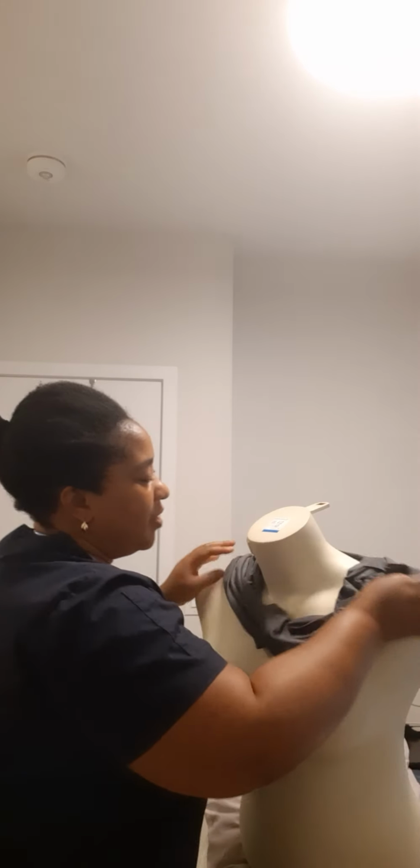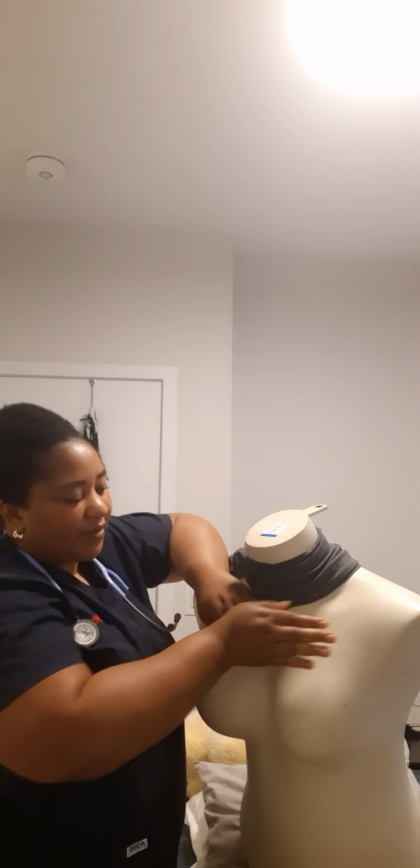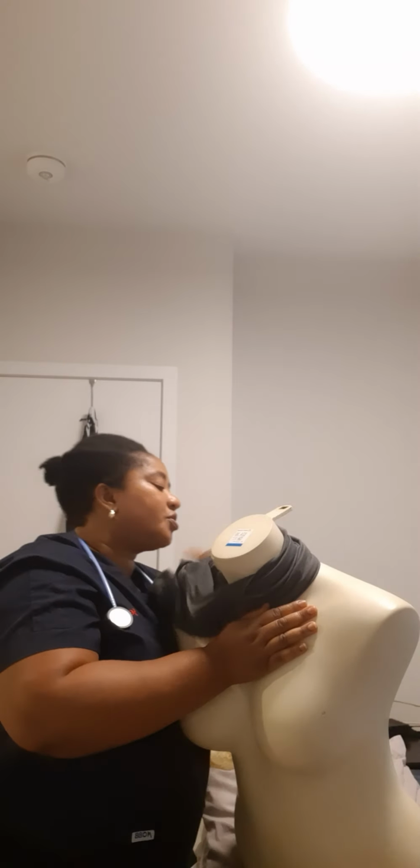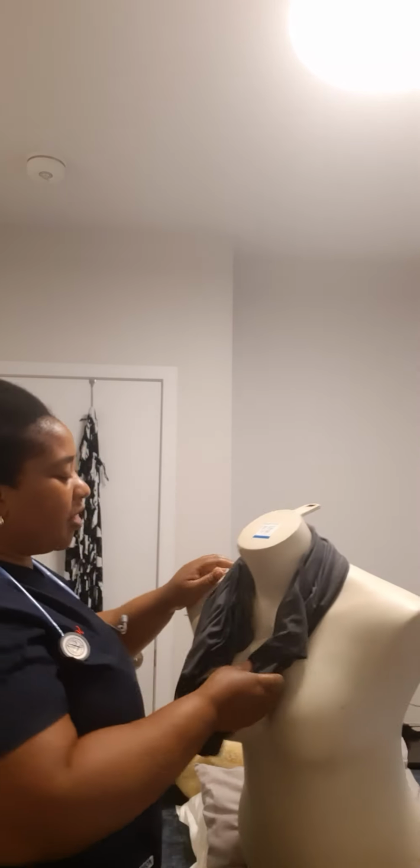So now I'm going to be inspecting the anterior transverse here, which is 2, and the posterior is 1. So the ratio is 1 to 2.